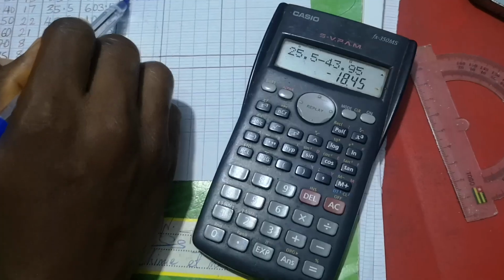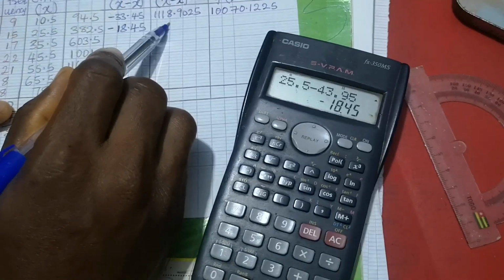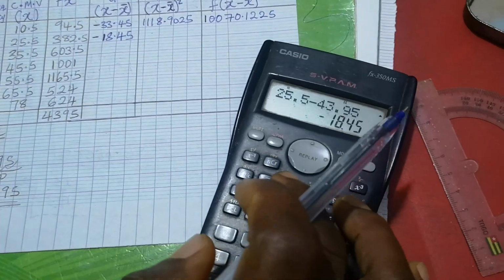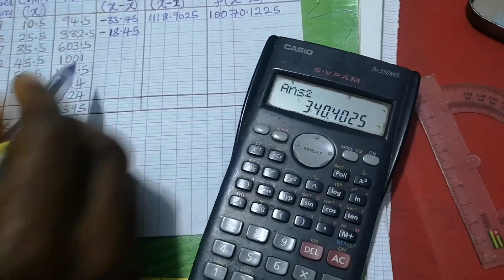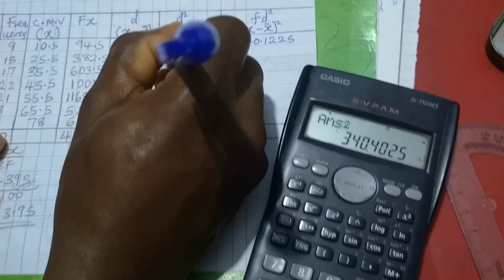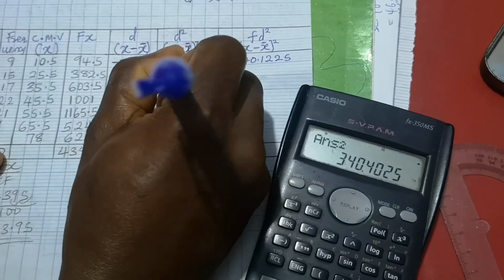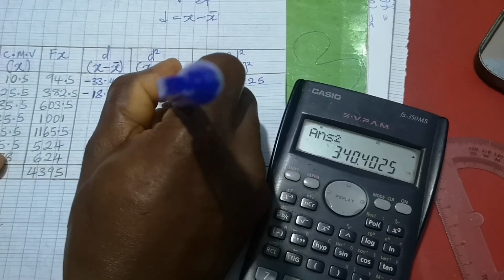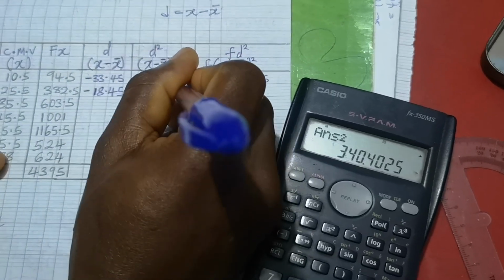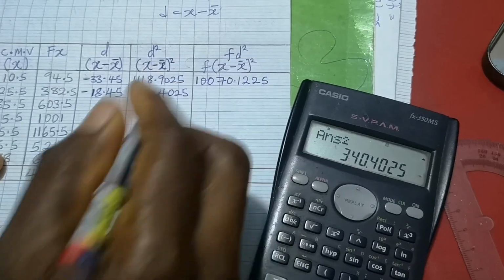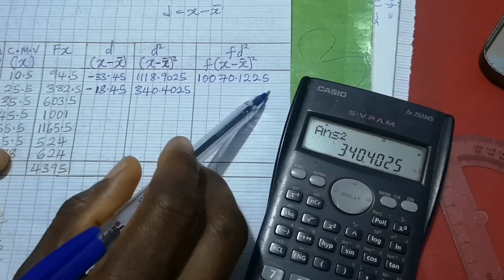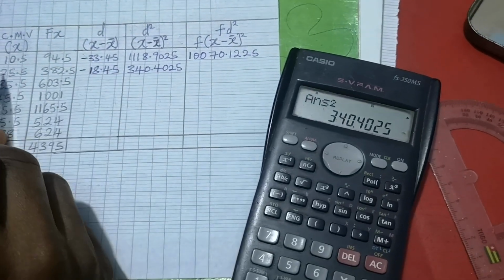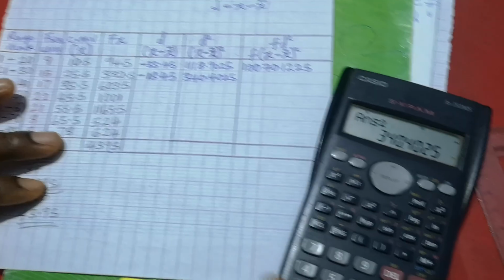So this is my deviation. So I will now have to find deviation square by saying this value raised to the power 2. So my answer square will give me 340.25. Okay, so to find the FD square, I need to multiply this by the frequency 15.